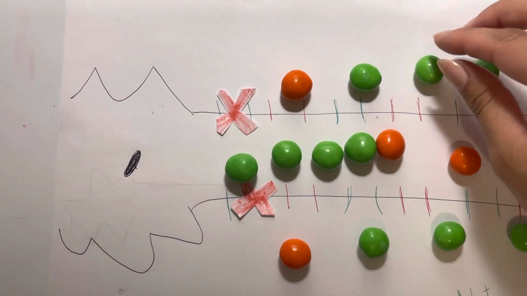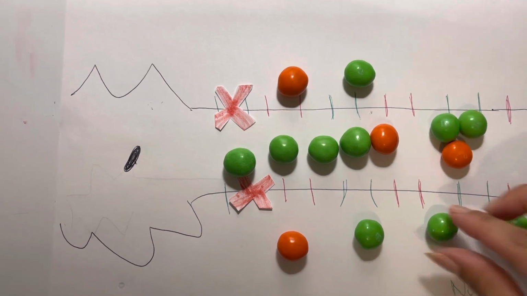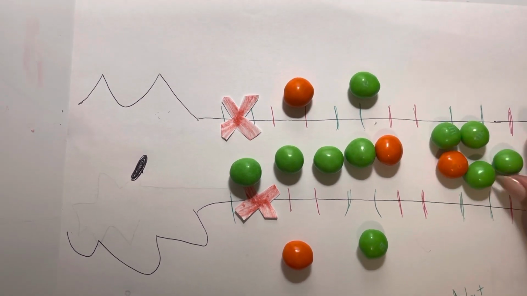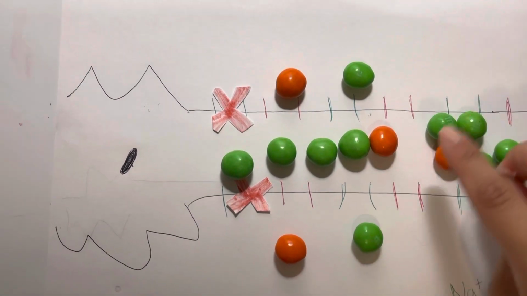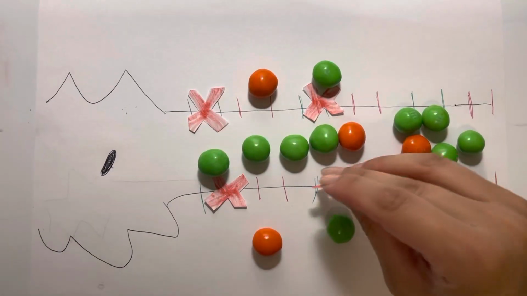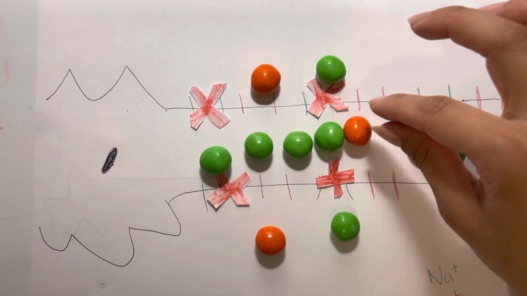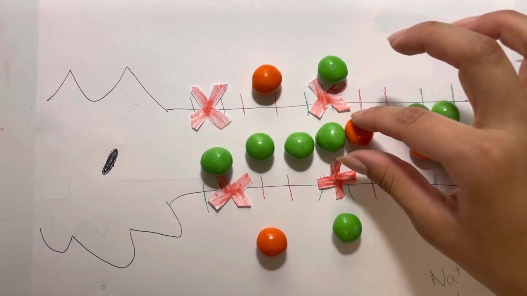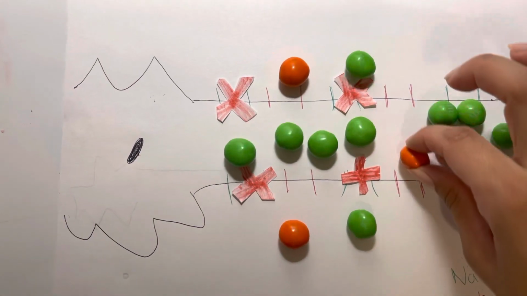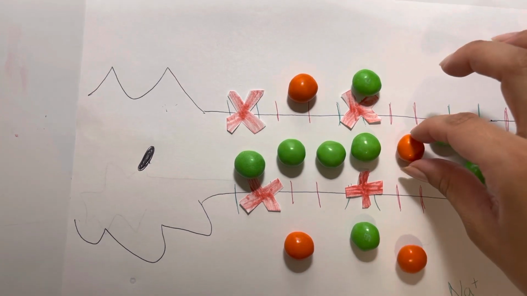So as more sodium channels are opening down here and sodium is coming in, then the previous sodium channels are closing, and sodium ions are coming in. And potassium ions are flooding out through the voltage-gated potassium channels.